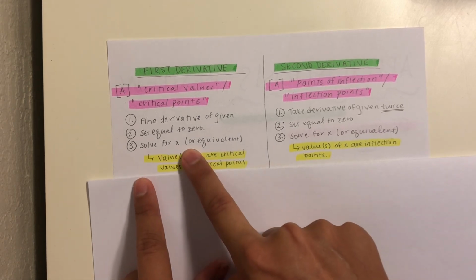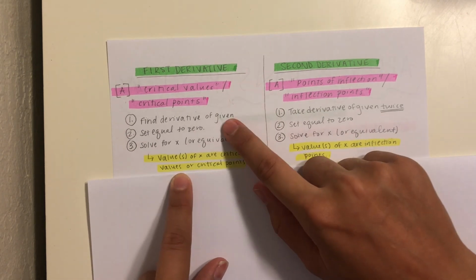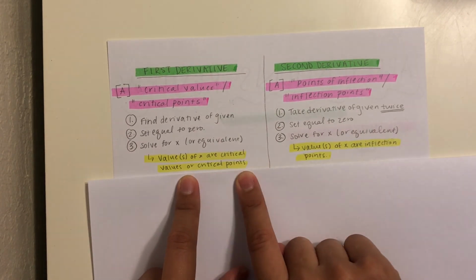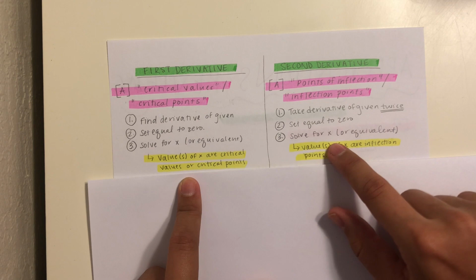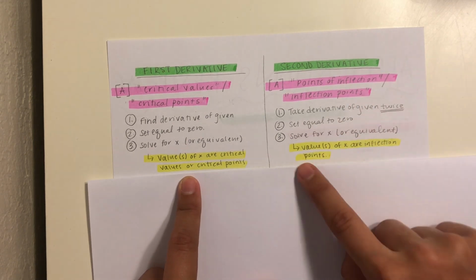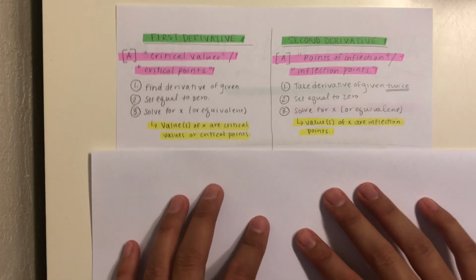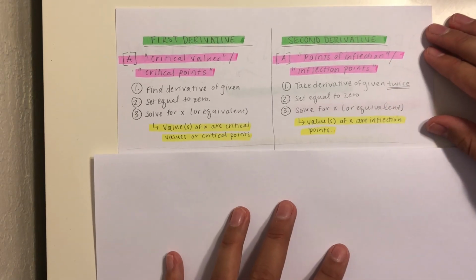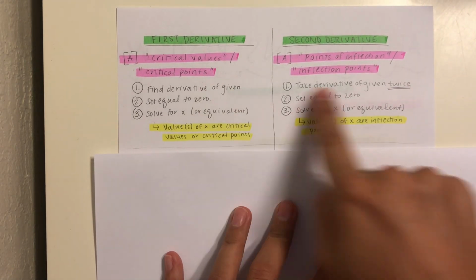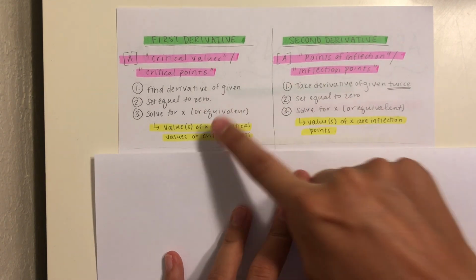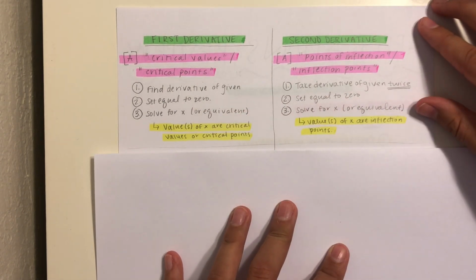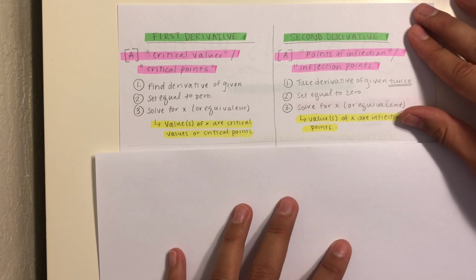So if you solve for x after finding the first derivative and set it equal to 0, you're going to get your critical values. If you solve for x after setting the second derivative equal to 0, you're going to get inflection points. So that was the first one. Going through the rest of this video is going to be very similar in terms of comparable steps and comparable outputs depending on which derivative you use.